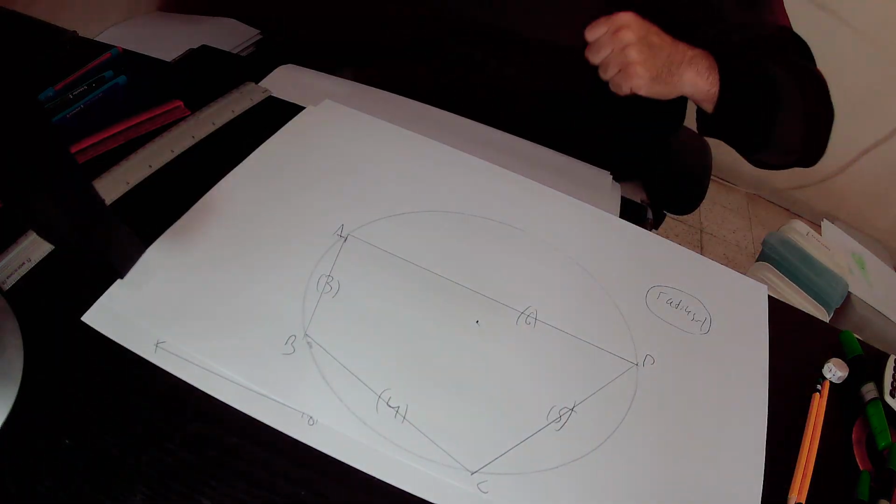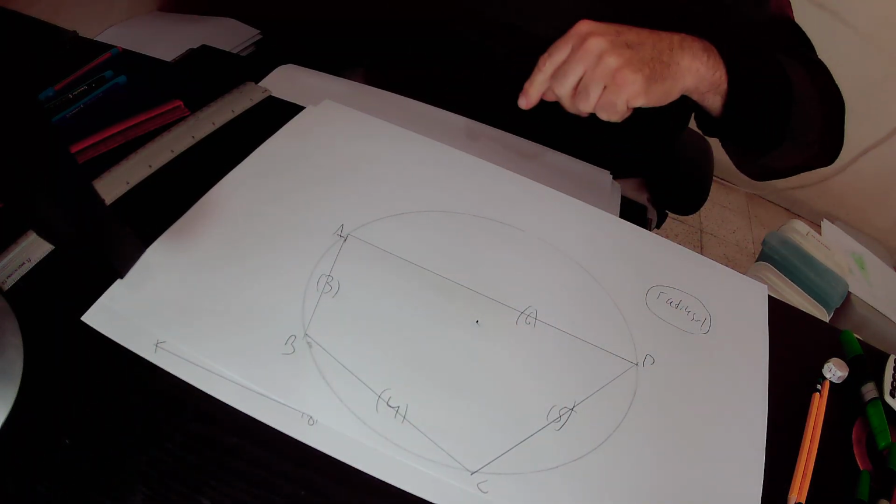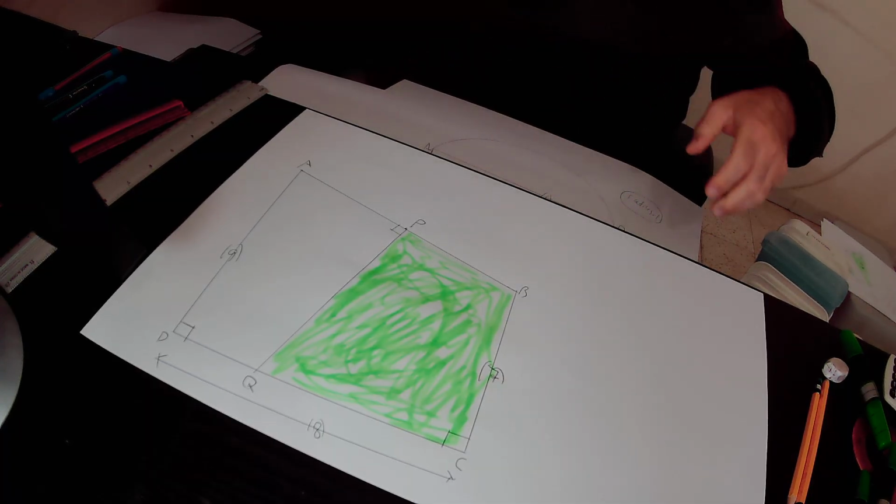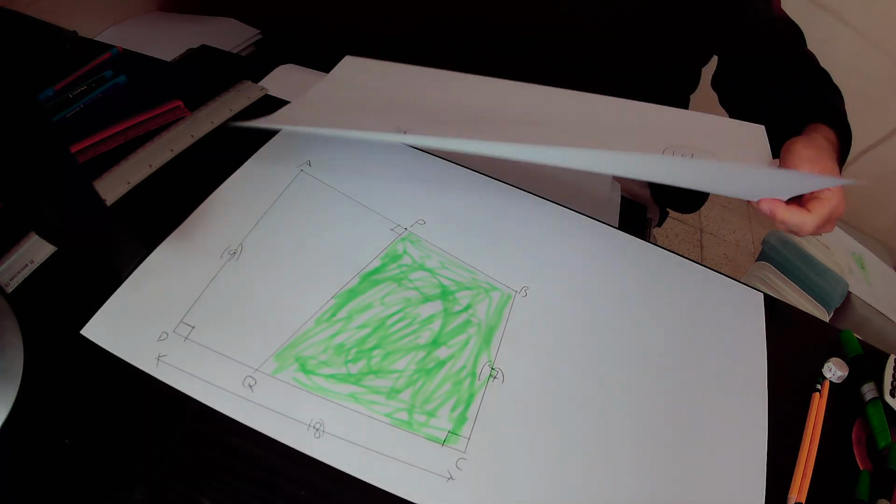Now in this lecture I'll answer two questions. In the first question you find out the radius of this circle, and in the second question you find out the area of this green shape. So we start with the first question.